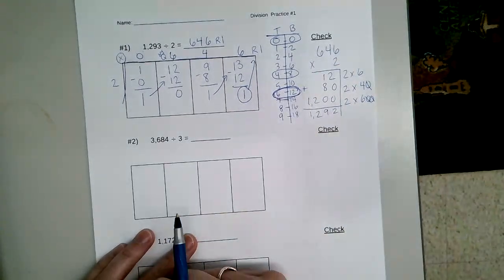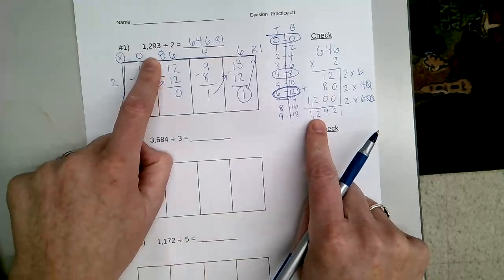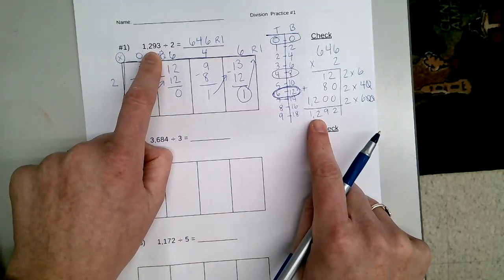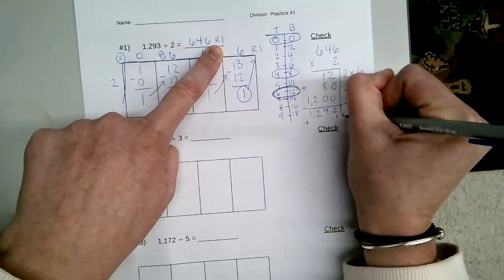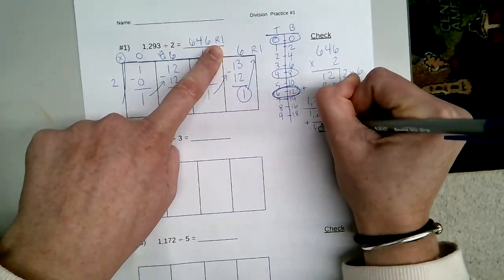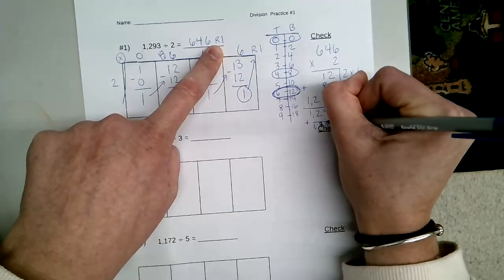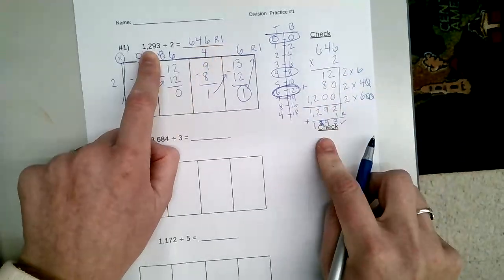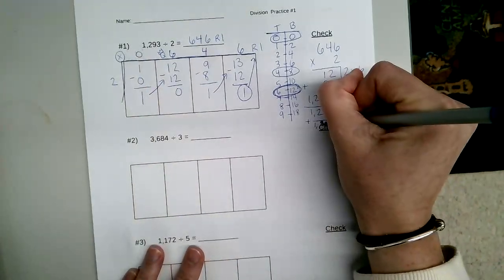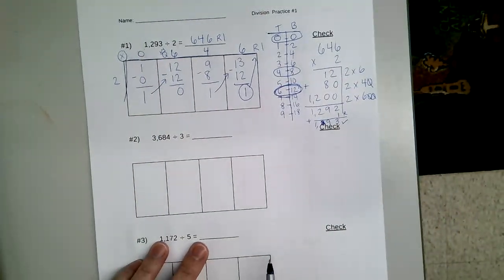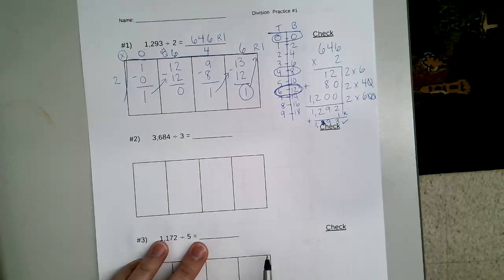Now, I always have the students check, does it equal what you started with? It does not. So check, do you have a remainder? Yes, we do. So we need to add our remainder. I'm running out of space. 1,293. That does match up, so we can check it off and know that we accurately solved.